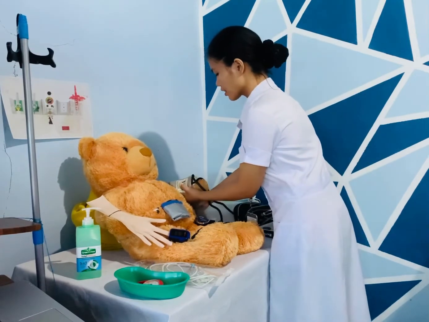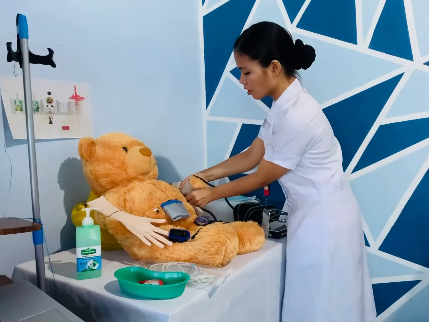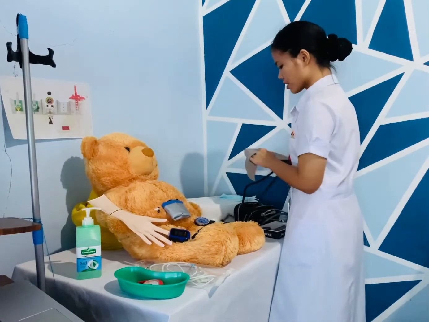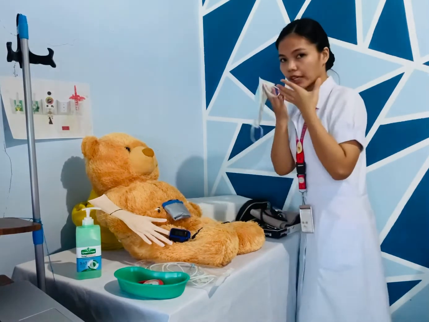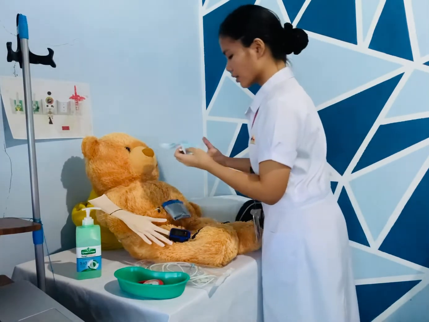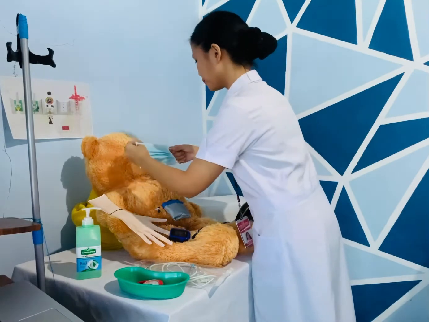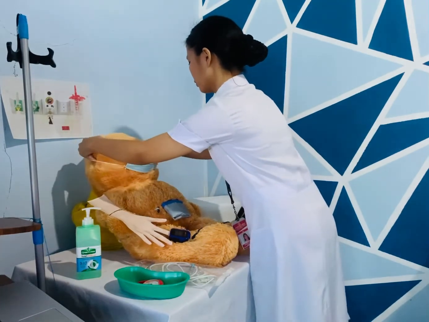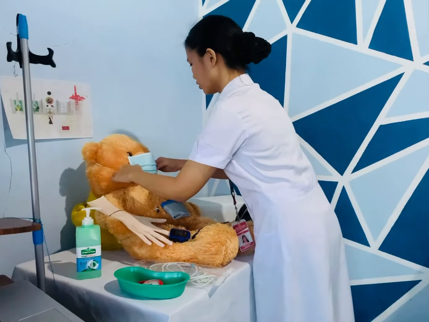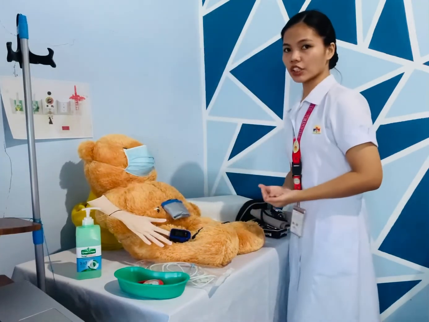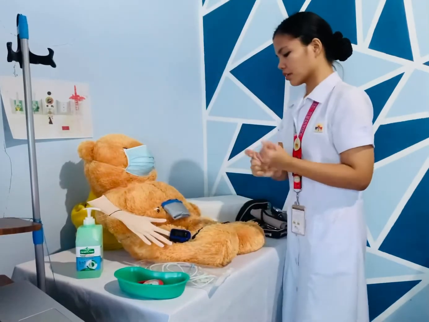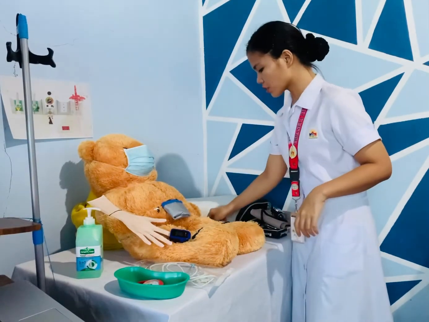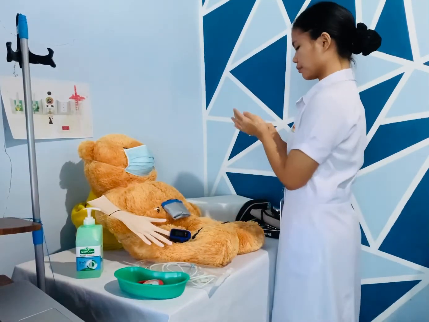Then next, I will now wear surgical mask. So, ayan, kunyari may nakasuot na ako ng mask. Then, si patient. Then, perform hand hygiene to prevent the spread of microorganisms. Then dry hands using a clean paper towel.